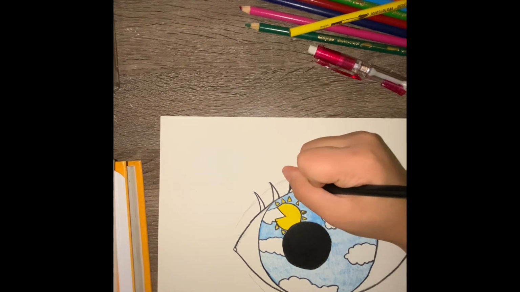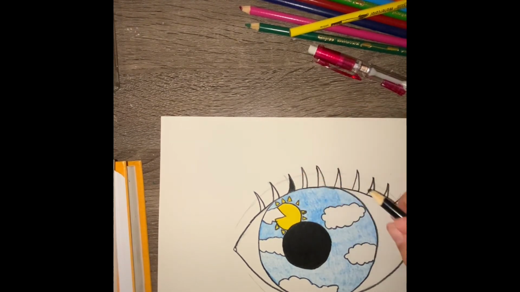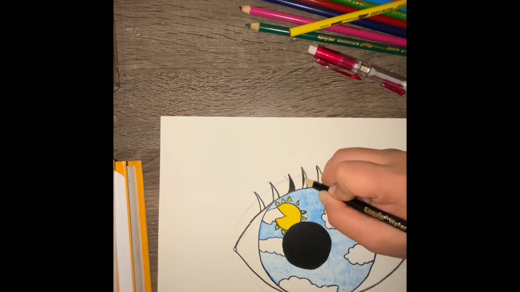Now you can see that I'm going in with that colored pencil and I'm coloring in the eyelashes dark. You're going to do this for every single eyelash.